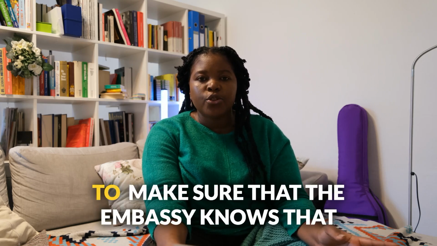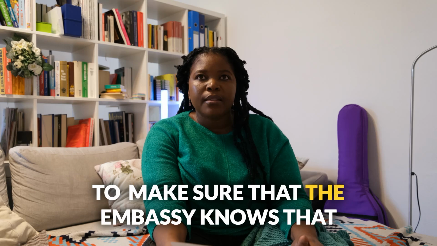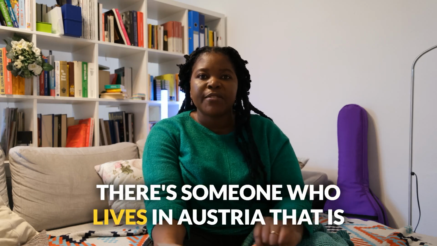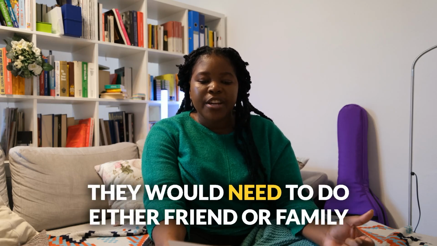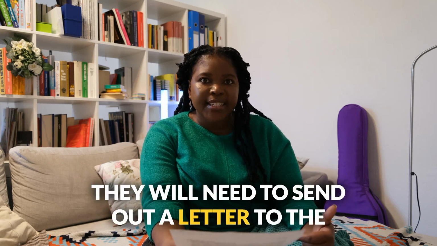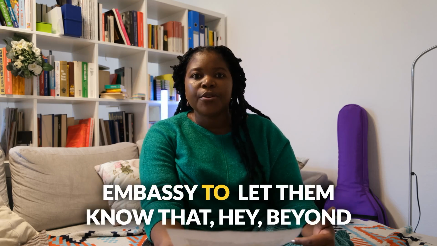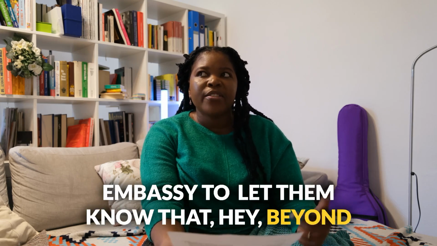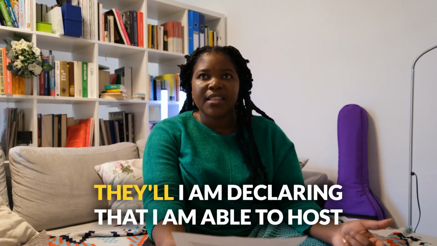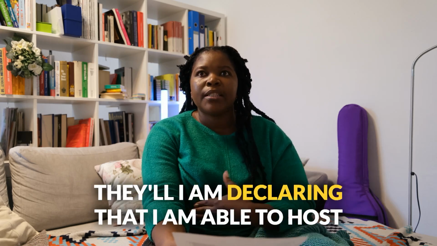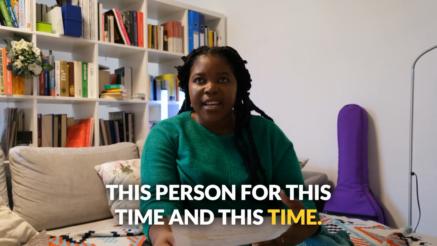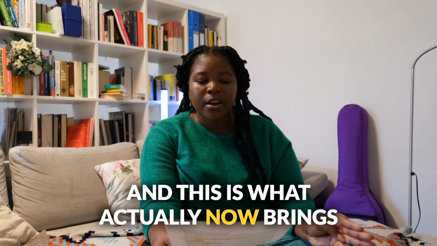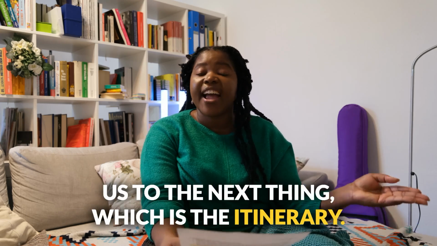This is to make sure that the embassy knows that there's someone who lives in Austria that is going to be hosting you. Another thing that they would need to do, either friend or family, is send a letter to the embassy to let them know that, beyond the fact that I'm giving this Meldezettel, I am declaring that I am able to host this person for this time and this time. And this is what now brings us to the next thing, which is the itinerary.